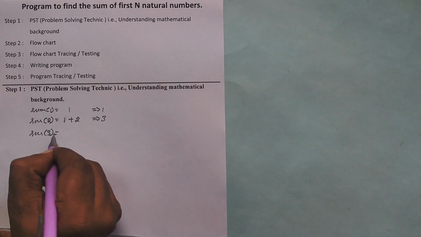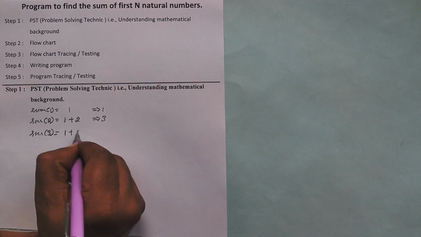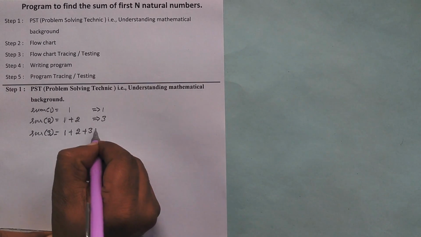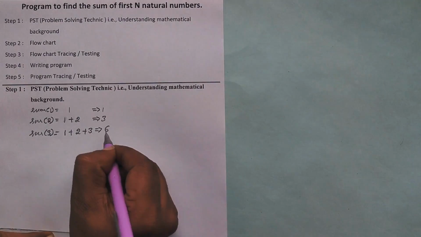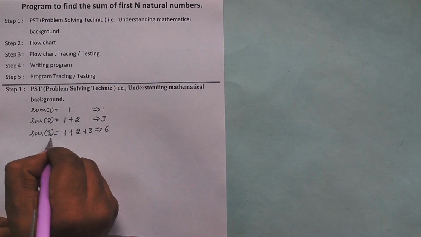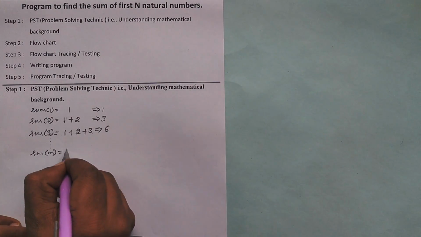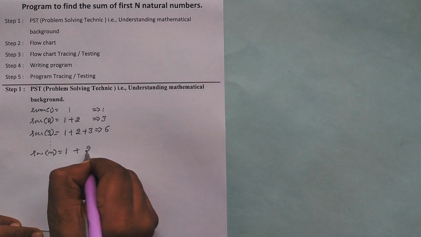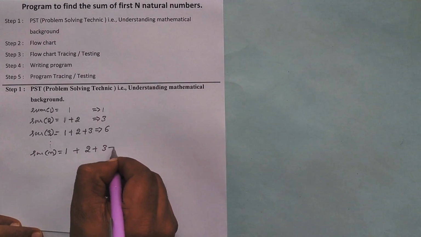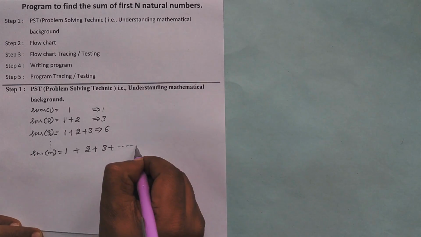Sum of three natural numbers equals 1 plus 2 plus 3 equals 6, and so on. Sum of n natural numbers equals 1 plus 2 plus 3 and so on up to n.